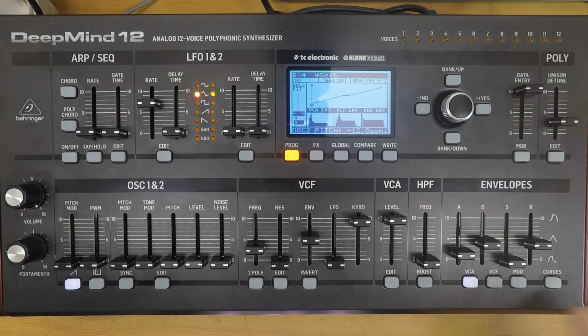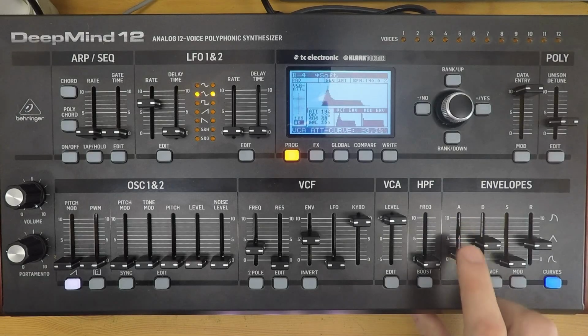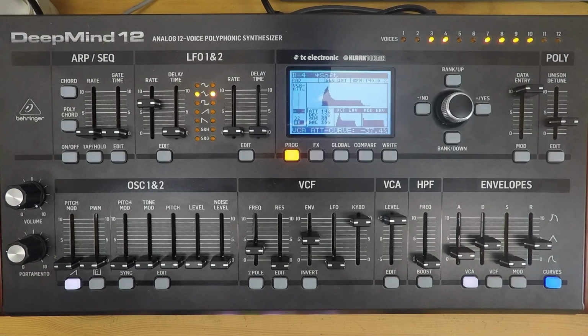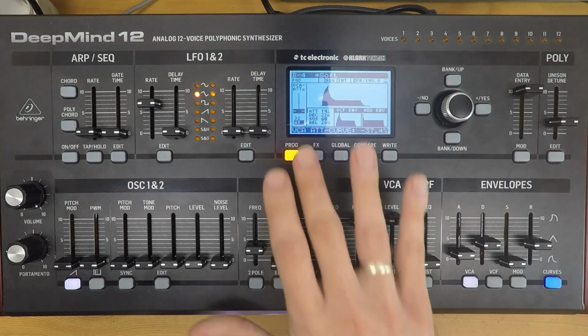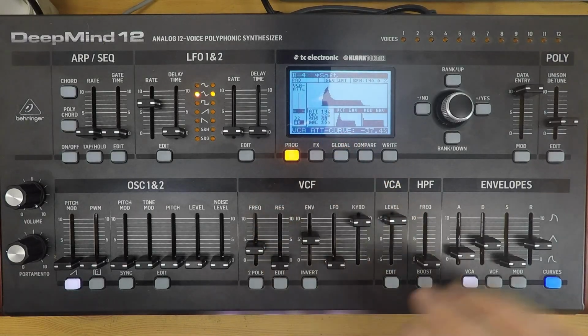Also, the VCA curve, the attack curve of the VCA, is like this, to make both of those oscillators' attack curves a little bit more different, to add another source of movement.